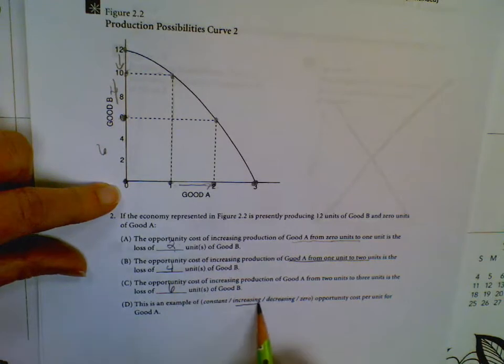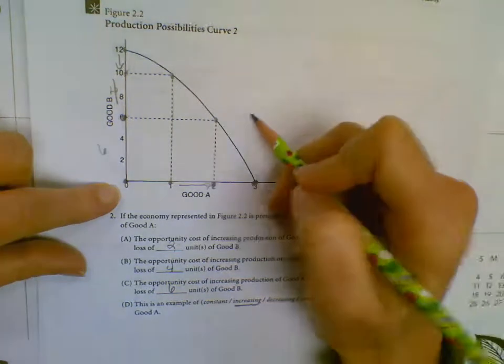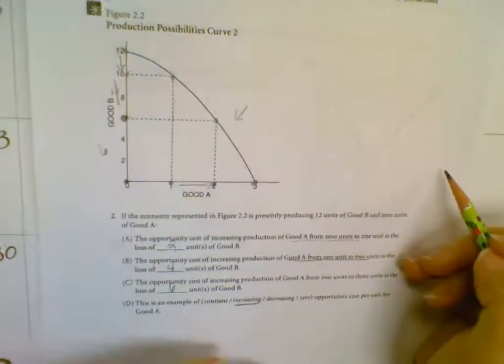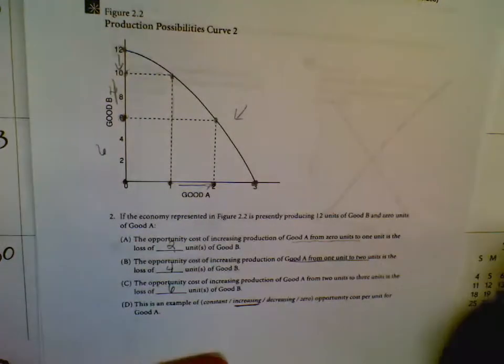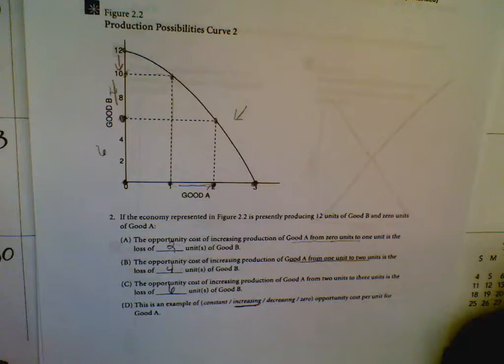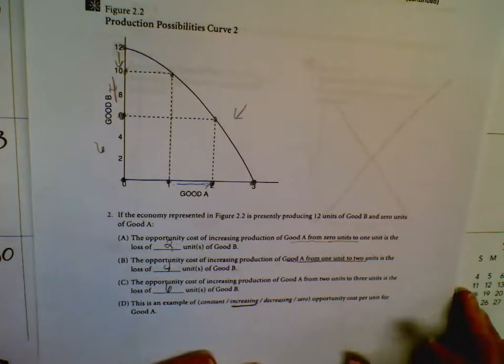The opportunity cost is increasing. And this is a typical production possibility curve. What you typically see is increasing costs because not all resources are equal. And we'll talk more about that later.